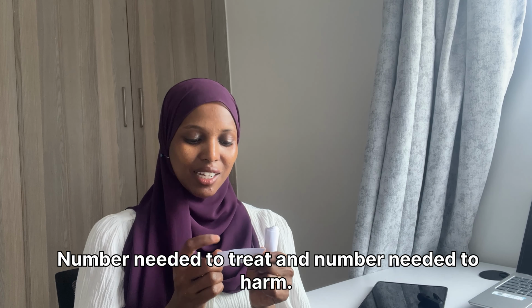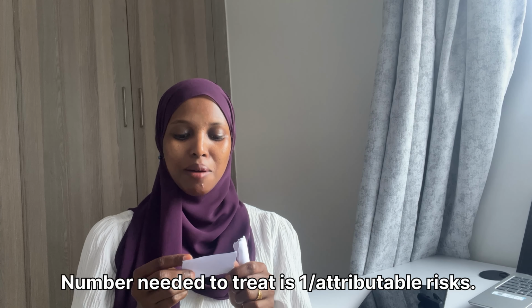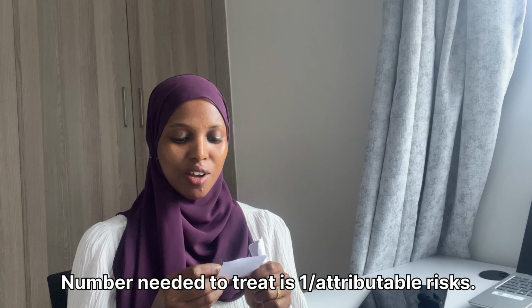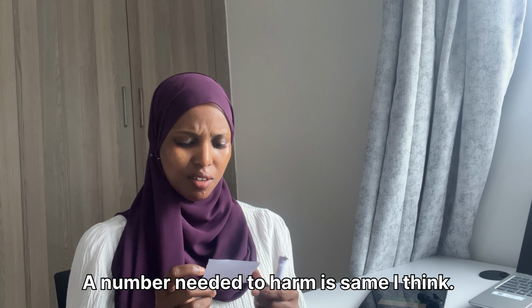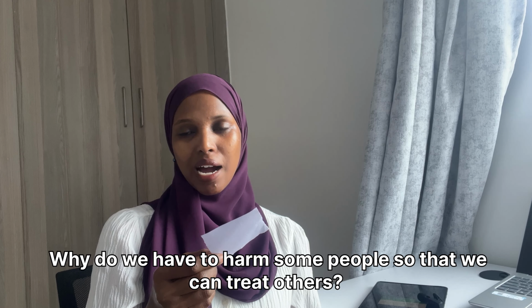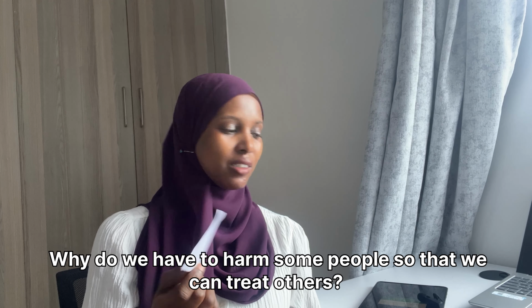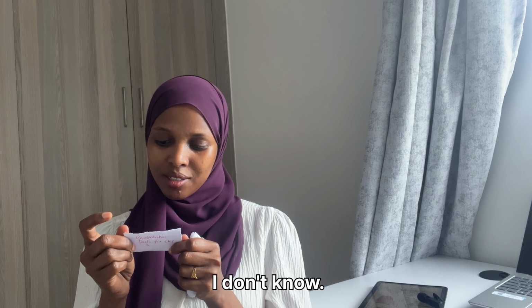Number needed to treat and number needed to harm. I don't know why this even exists. Number needed to treat is one over attributable risk, and number needed to harm is the same formula, I think. So this one, I don't know why we have to harm some people so that we can treat others? I don't know. A study is significant only if the p-value is less than 0.05.